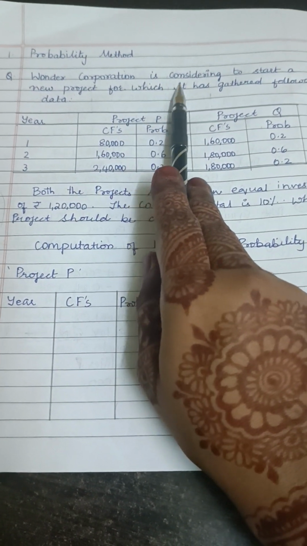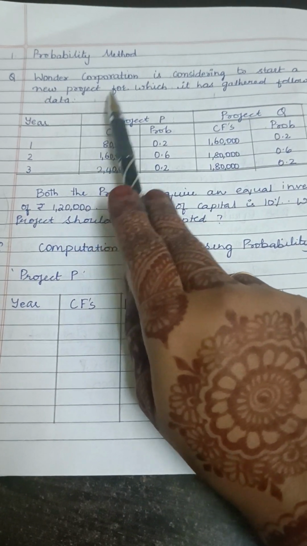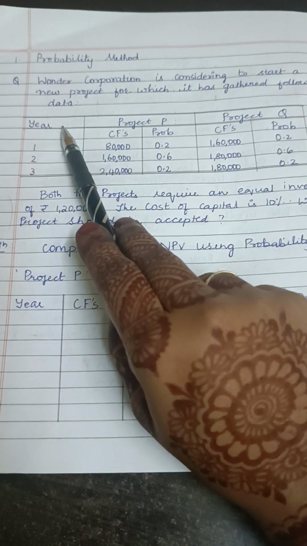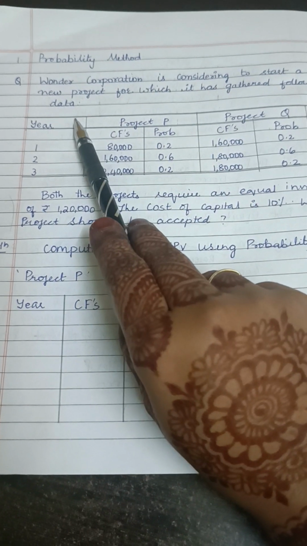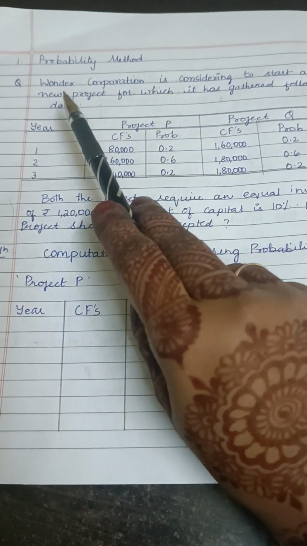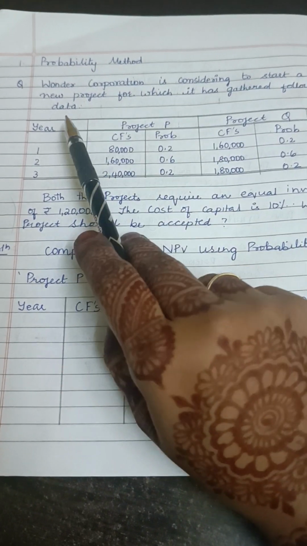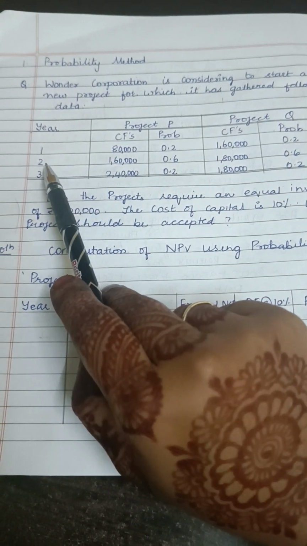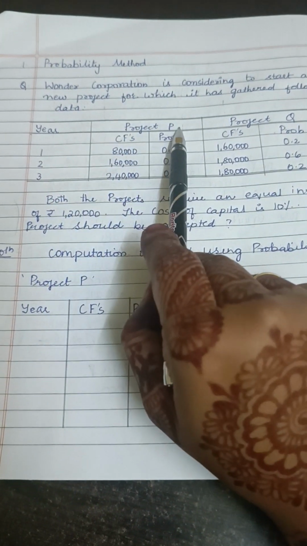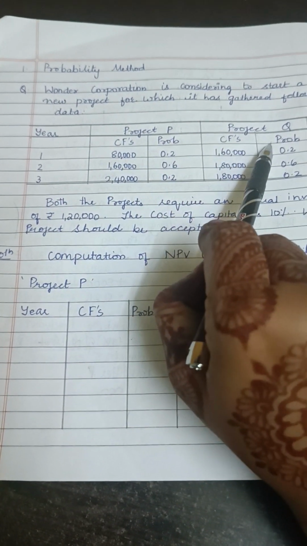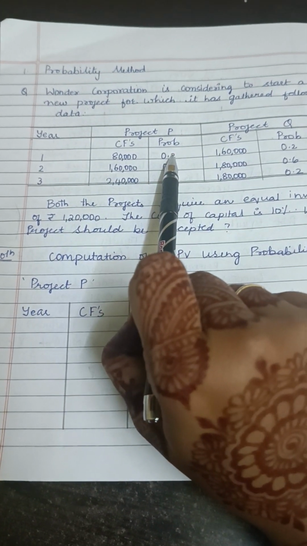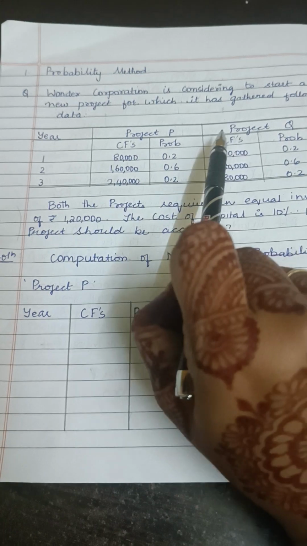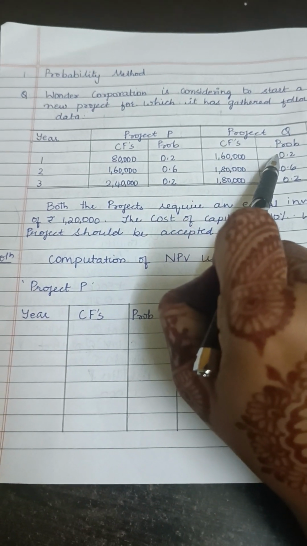Wonder Corporation is considering starting a new project for which it has gathered the following data. So here there is a company planning to start a new project, and to start it, they have gathered some information. They have a plan for 3 years. We have two projects, P and Q. Under project P we have cash flow and probability, and again for project Q we have cash flow and probability.